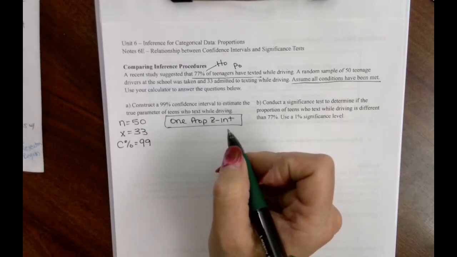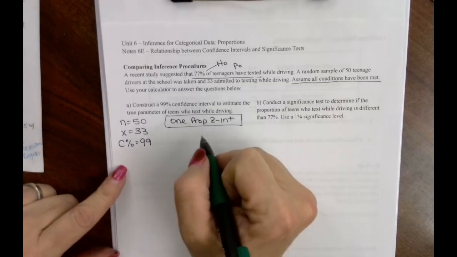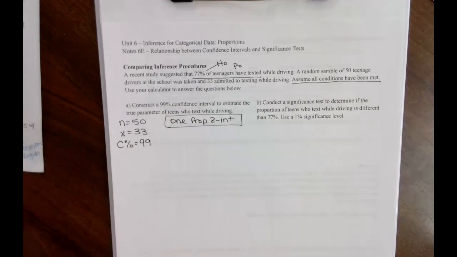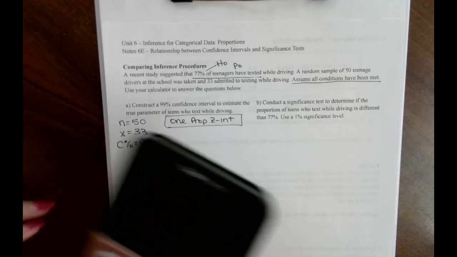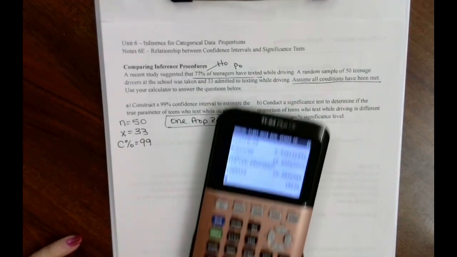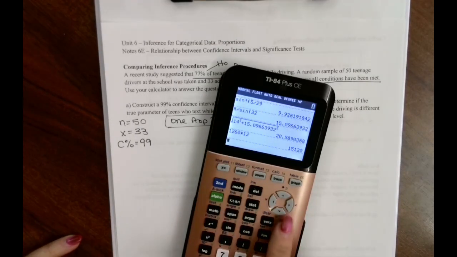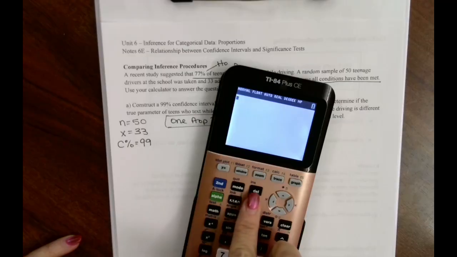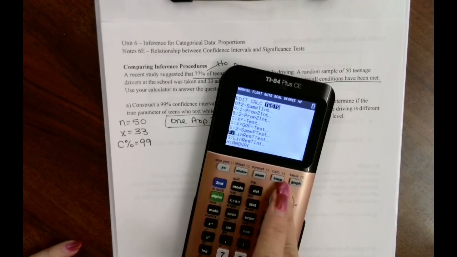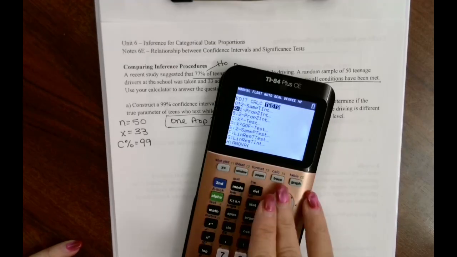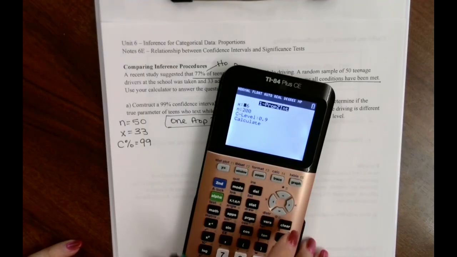I can go ahead and plug all of this directly into my calculator. It says use your calculator to answer the questions below. Sorry, had to get my calculator. So here's what I'm going to do. I'm going to clear this out and go into stats, tests, 1-sample z interval, so number A right here.